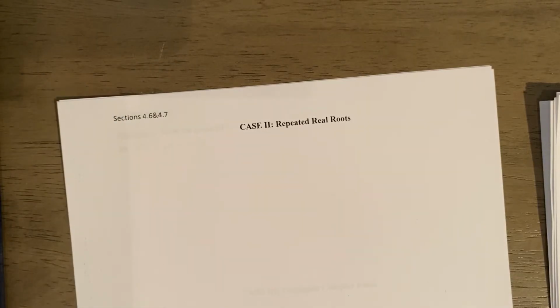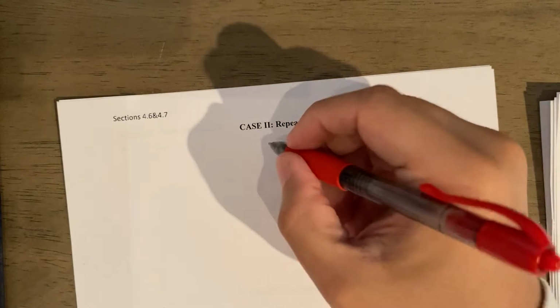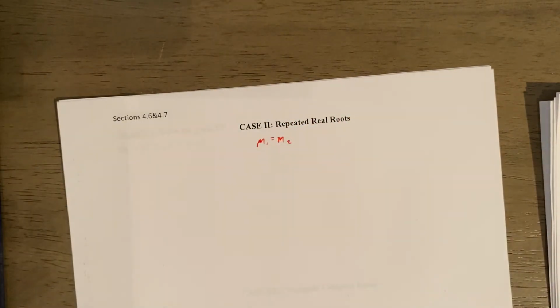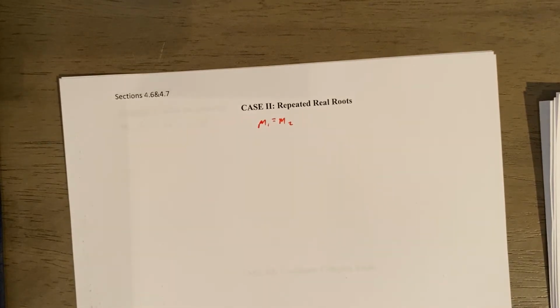All right, welcome to page 2 of 4.7, Cauchy-Euler equations. And so what if we have repeated real roots? What if our m sub 1 is equal to our m sub 2? Well, if that's the case, it's going to be very similar to previous examples where we've had the same solutions for m sub 1 and m sub 2.